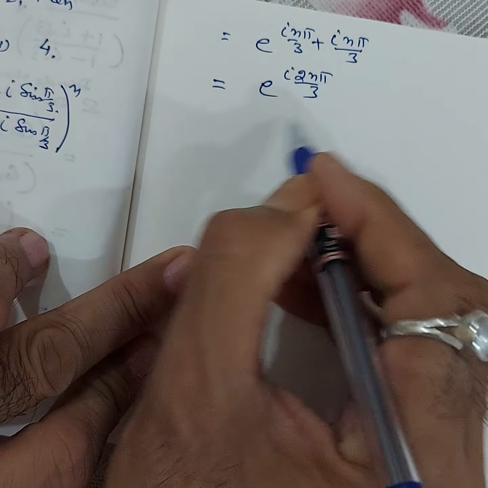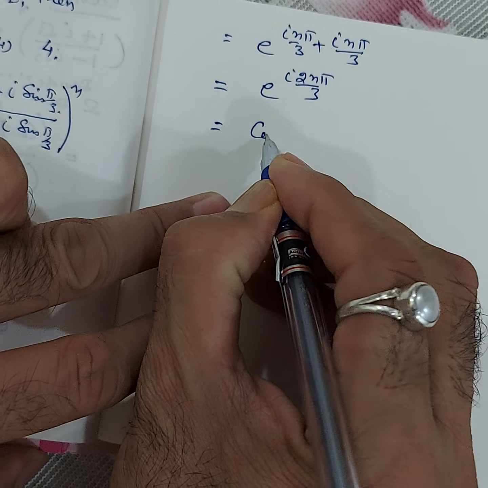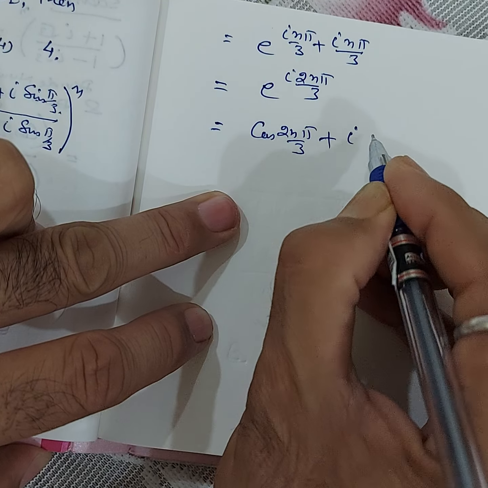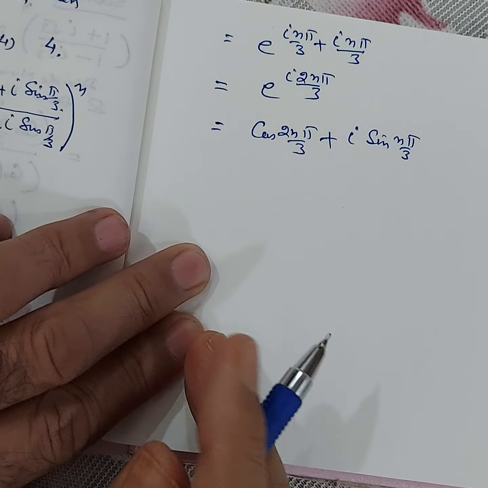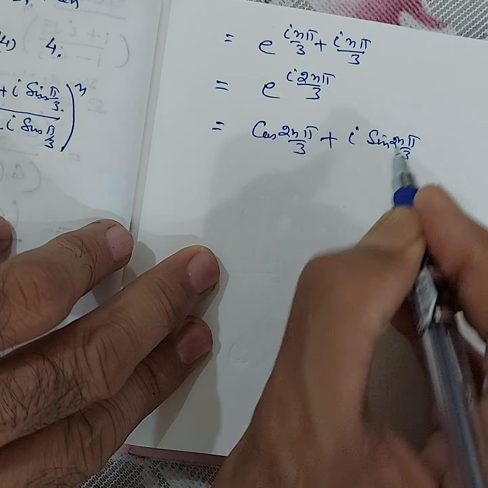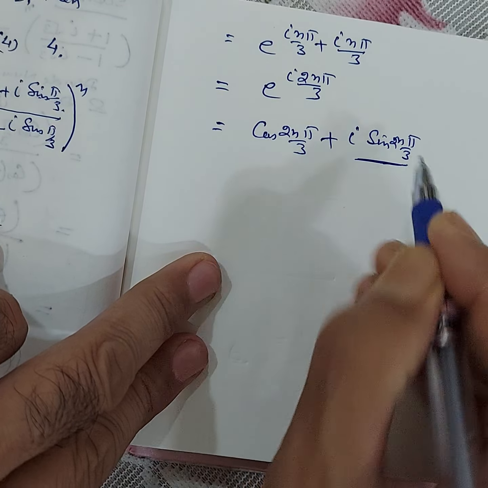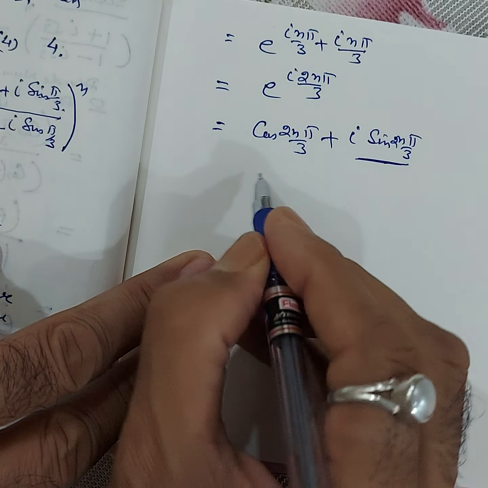Now this should be an integer. Now see in the polar form, cos 2n pi upon 3 plus iota sine 2n pi upon 3. Now this imaginary part should be 0.